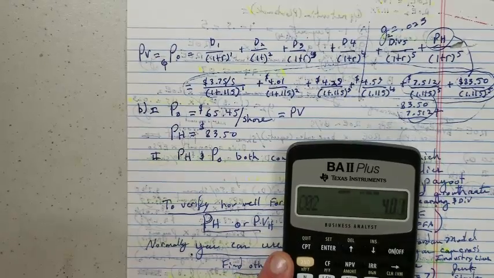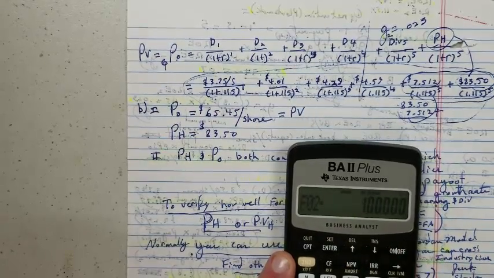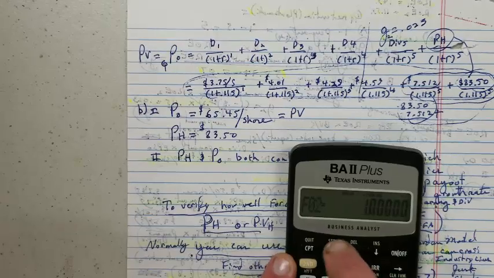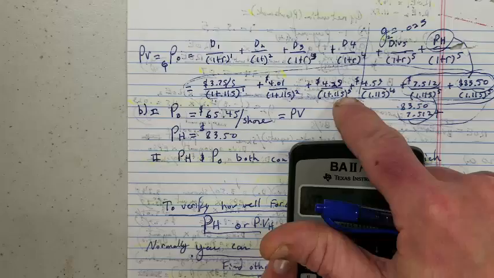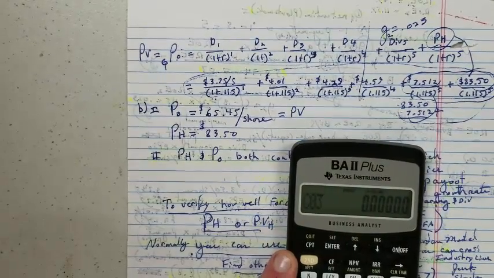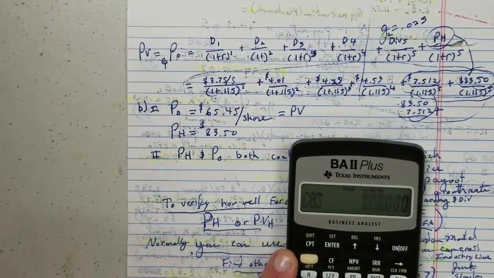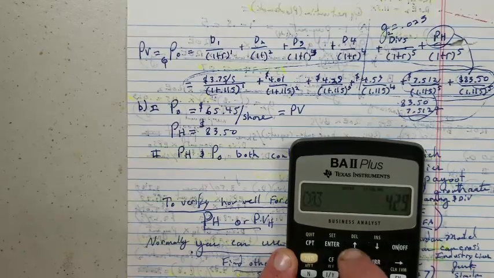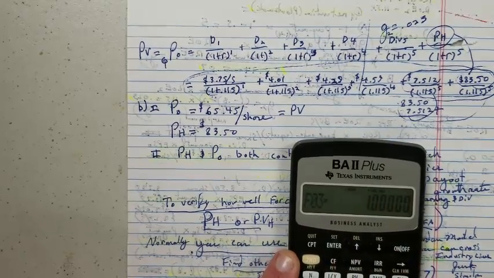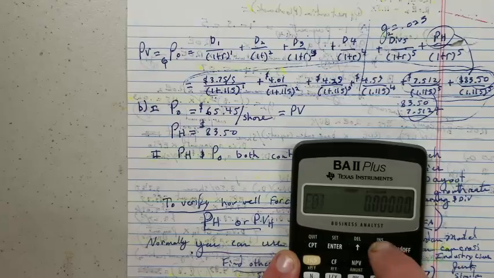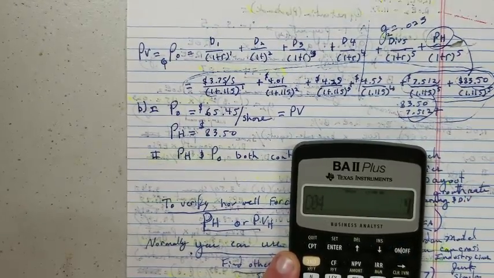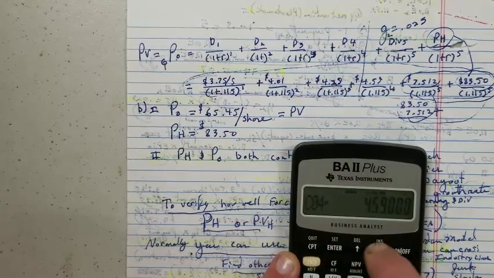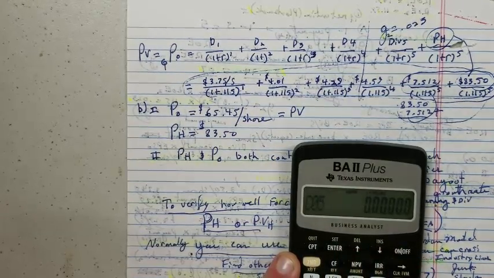And then 4.01, enter. Happens once, enter, down. My third is $4.29, enter. I know I'm going to make a mistake. Enter. And fourth year, $4.59. Enter, down, enter, down.